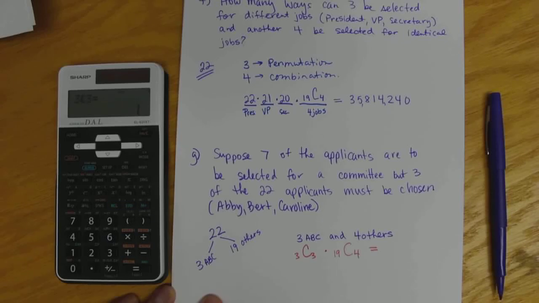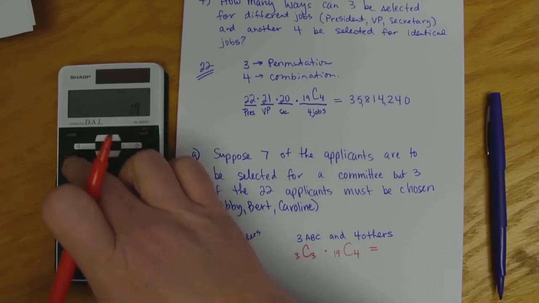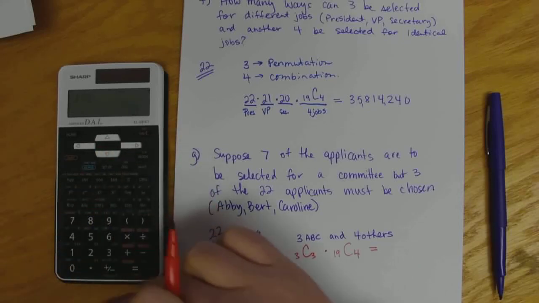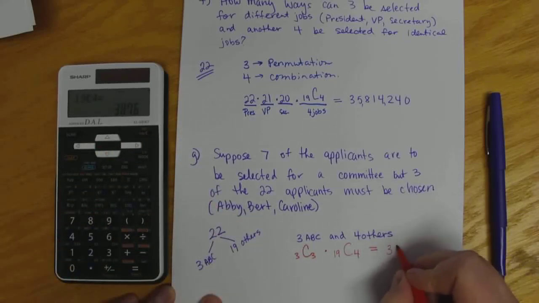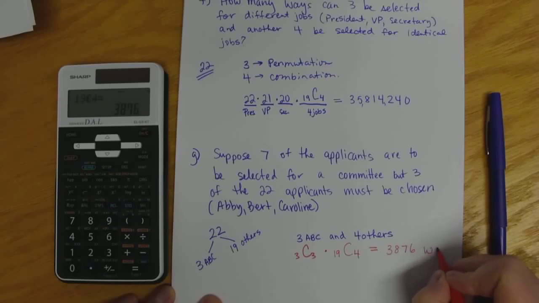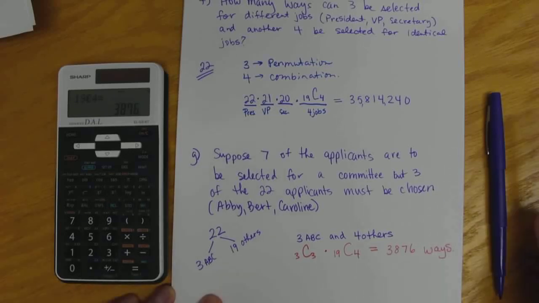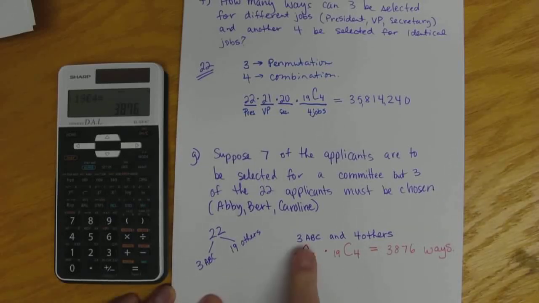3C3 is 1. There's one way to do that. You choose all 3. 19C4 is 3876 ways. So essentially we're taking these people out, and then we're saying out of the 19 others we want 4 of them for the same job.